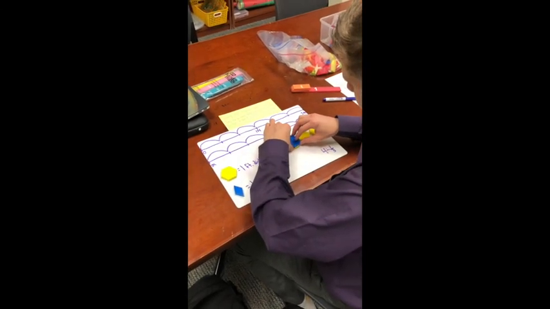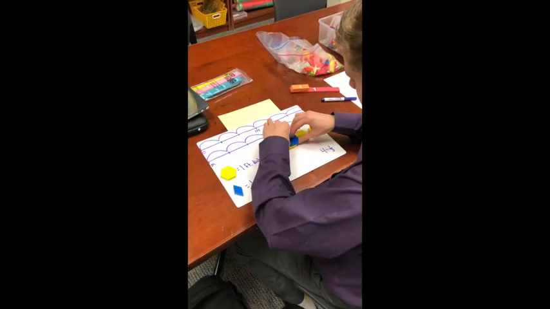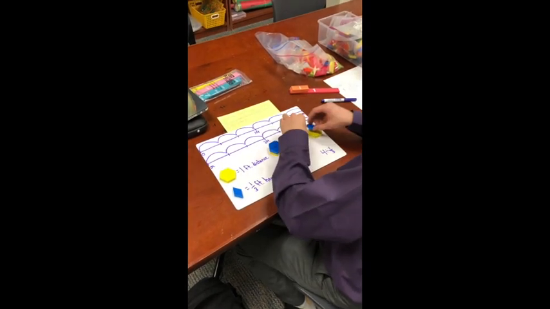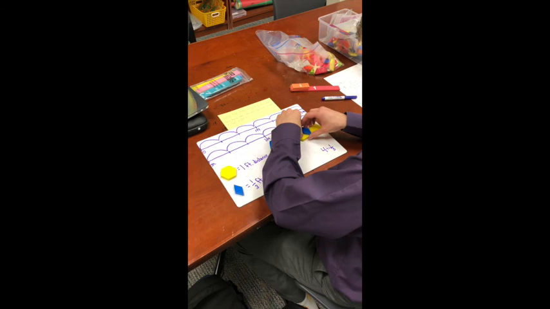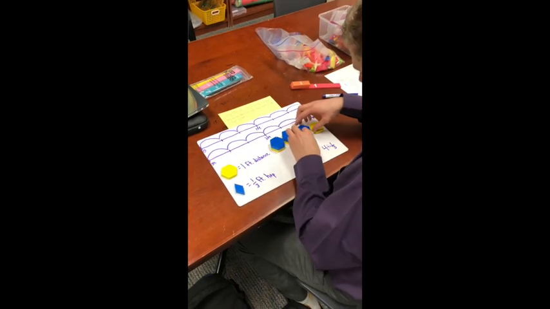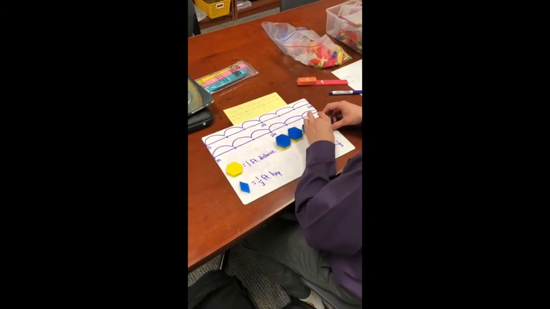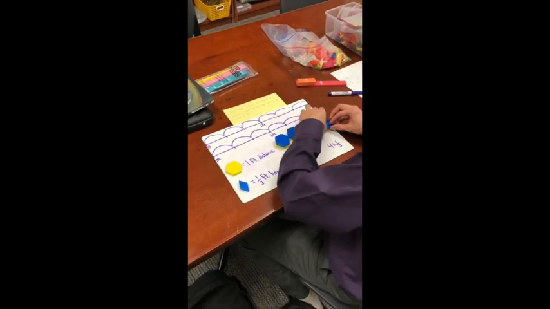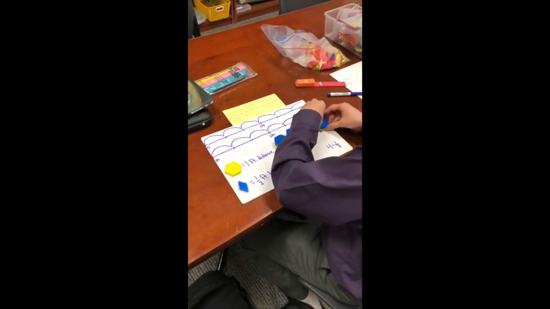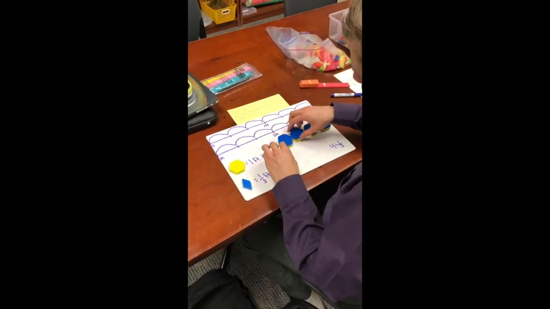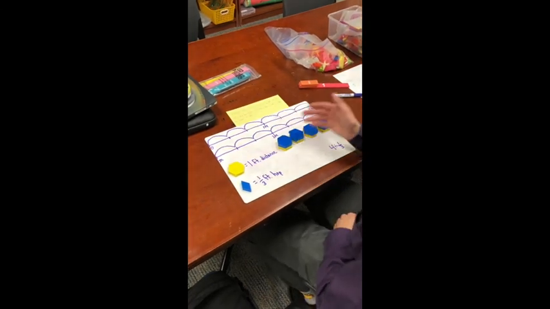because one of these is equal to 1/3 of the whole. They're a little slippery here, so we're going to have to kind of wrangle them in. But as you can see, as we complete this model, we have a set number of hops that perfectly take up the same amount of space as our 4 holes.